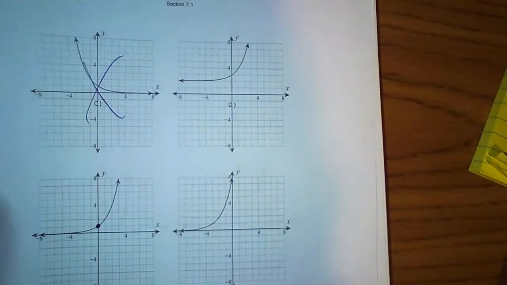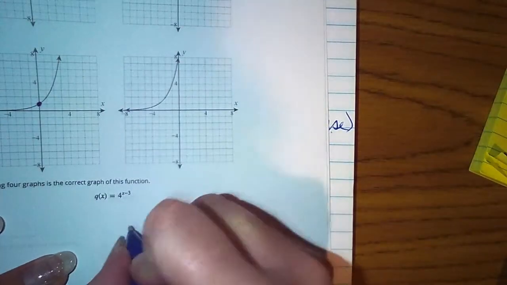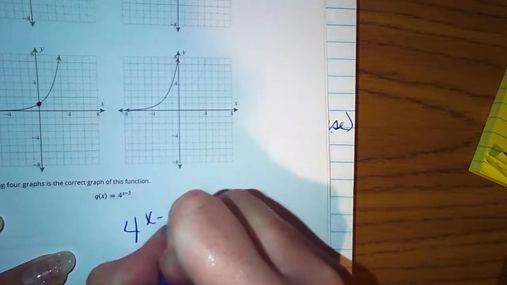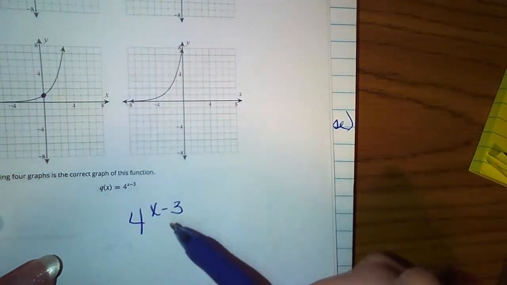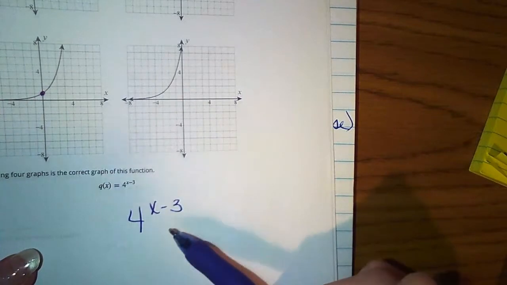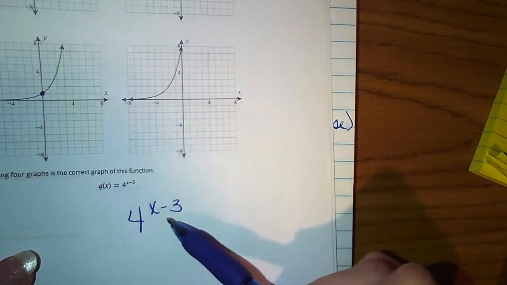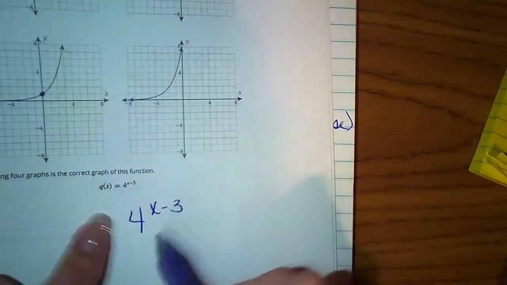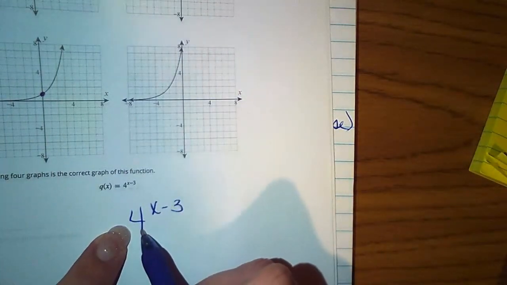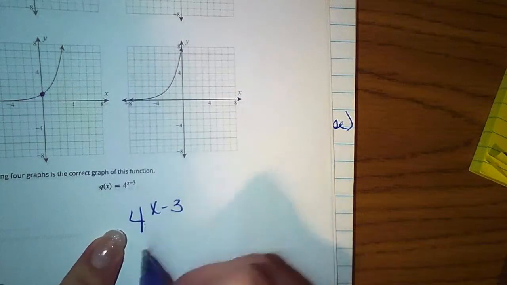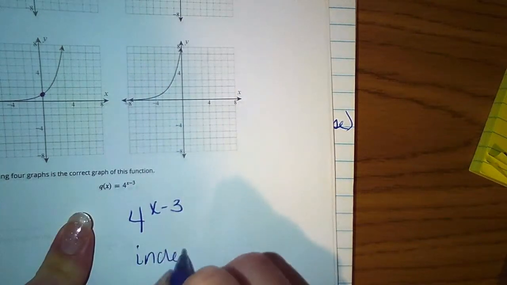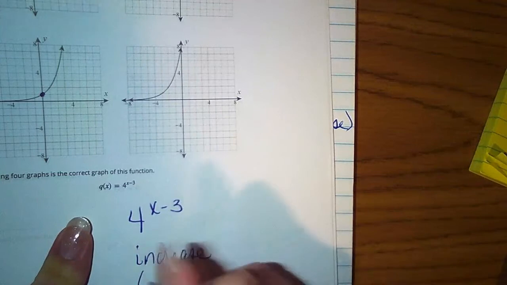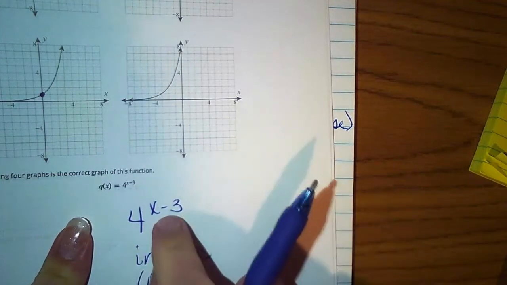Okay. And so the last one that we'll do, I think, for graphing, yes, is going to be 4 raised to the x minus 3. So if we have to translate any of these things, I made it pretty basic. Again, I tried really hard to keep these as basic as possible. So first of all, it is an improper fraction, so it's going to increase. It should travel through the point 0, 1, but where did it go?